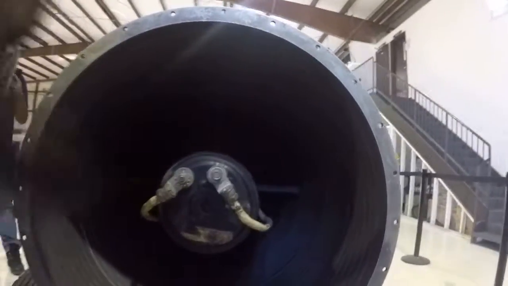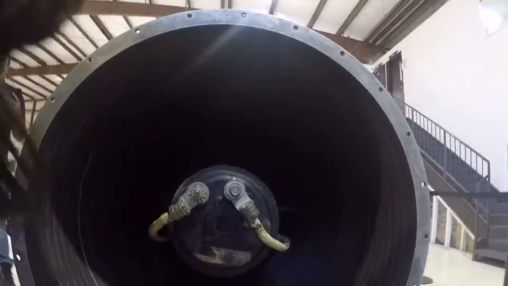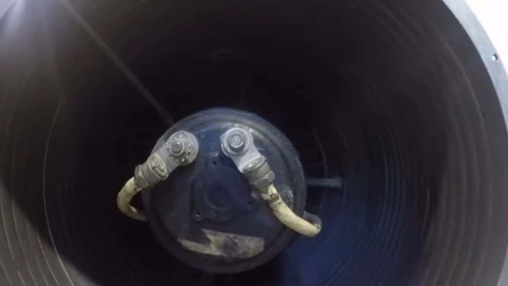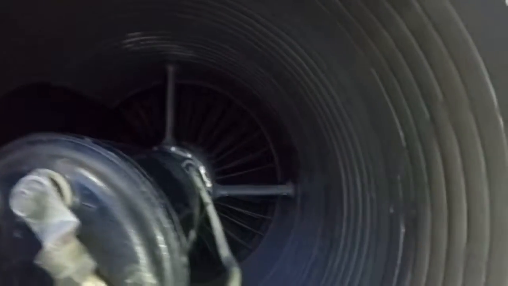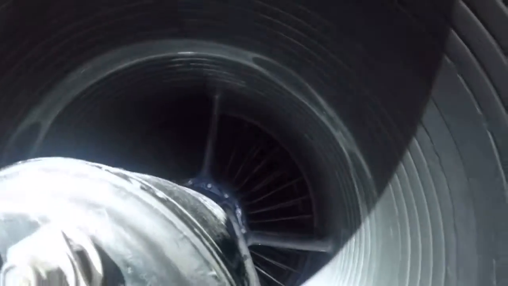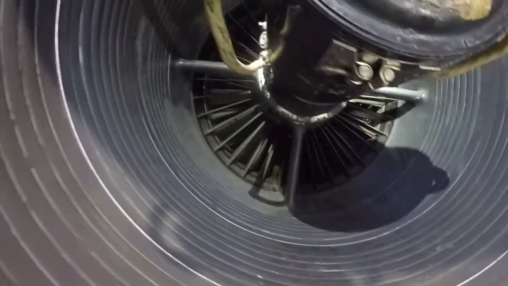Do you see the little holes? Okay, got it. Those are for ram air.